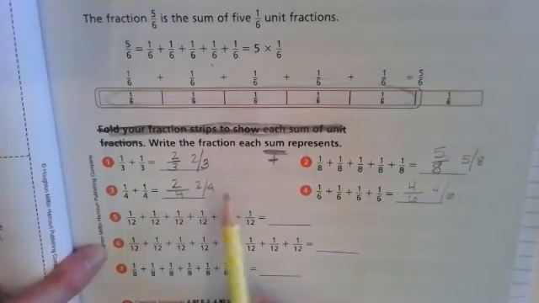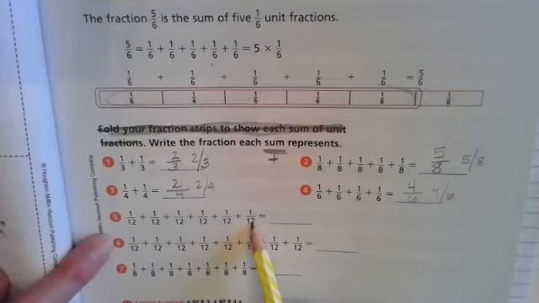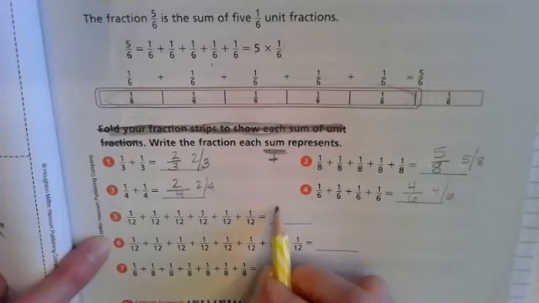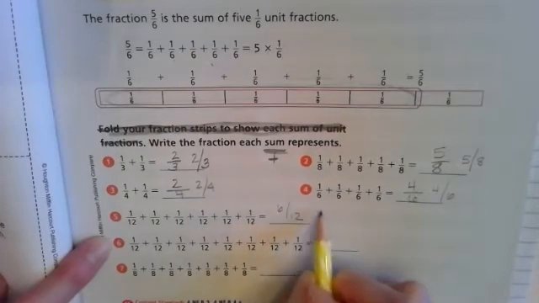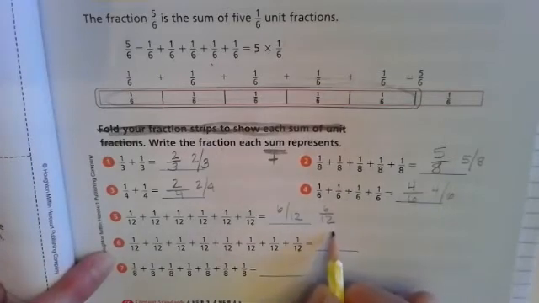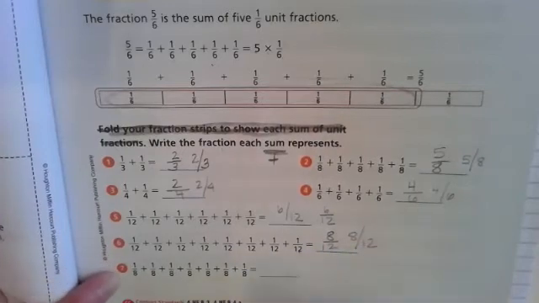1/12 plus 1/12 plus 1/12 plus 1/12 plus 1/12 plus 1/12. Sound like a robot, huh? How many twelfths all together? What is the sum of all those twelfths? 6/12. Oh my goodness. 1, 2, 3, 4, 5, 6, 7, 8. I have how many twelfths in this one? 8 of them. And how many eighths? 1, 2, 3, 4, 5, 6, 7.